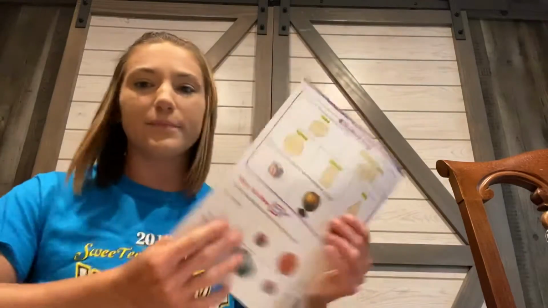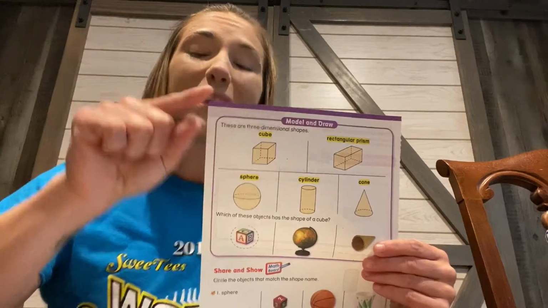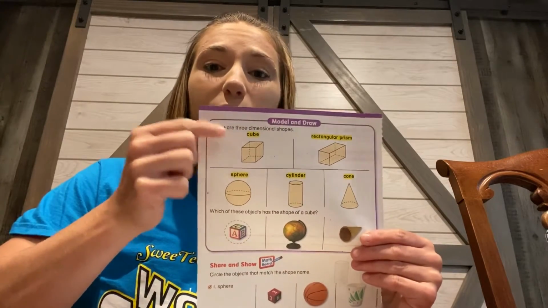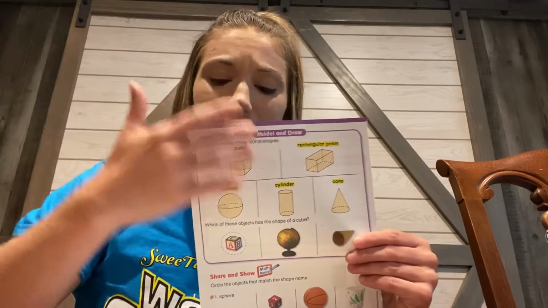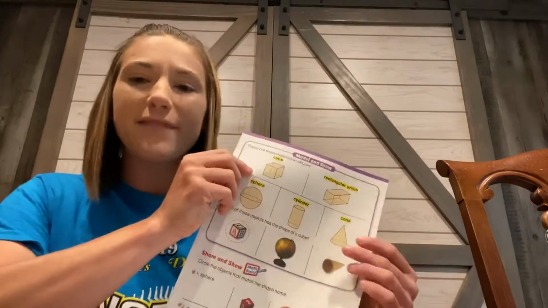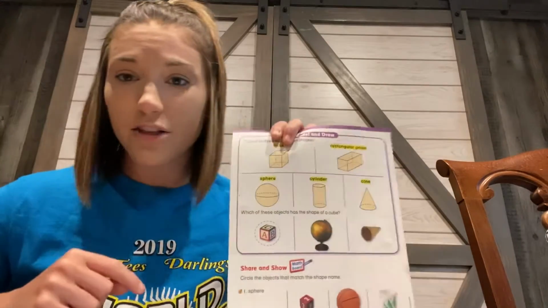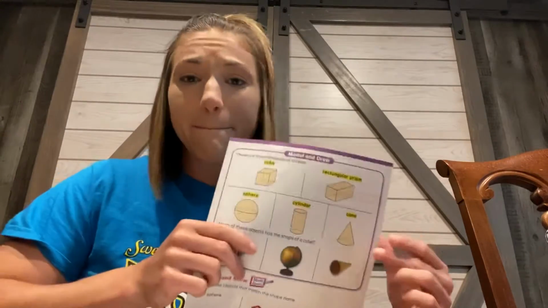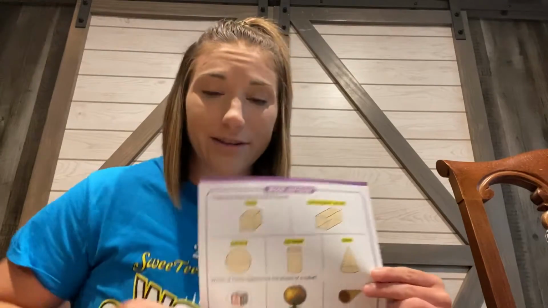The first one that we see here on our paper is the cube. The cube is easier to recognize, but can also be confused with the rectangular prism. The cube is made solely of squares, and that means that it is the same exact size on every single face inside. And when I say face, I'm talking about each part where you can see the shape of a square. Okay, so a cube is made up of only what? Squares. Say that again. A cube is made up of only squares, okay?